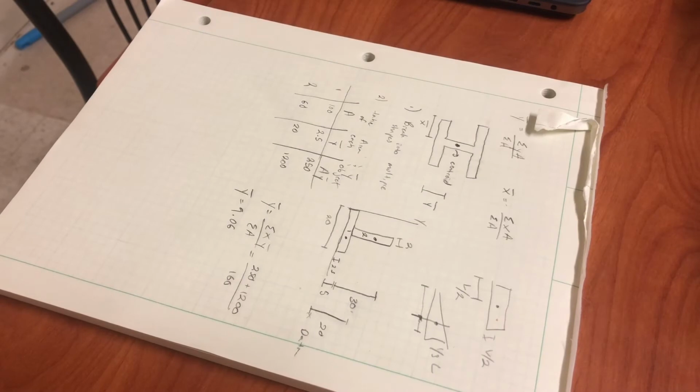Alrighty guys, I'm back, better than ever, ready to do the first actual example for centroids.